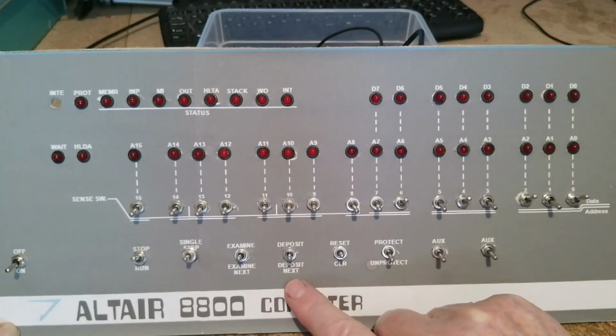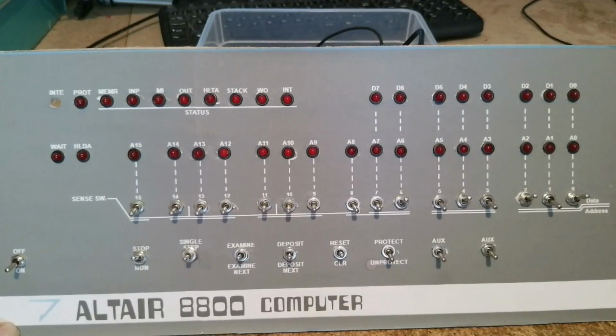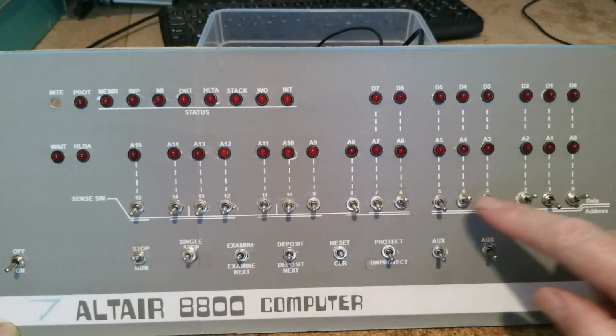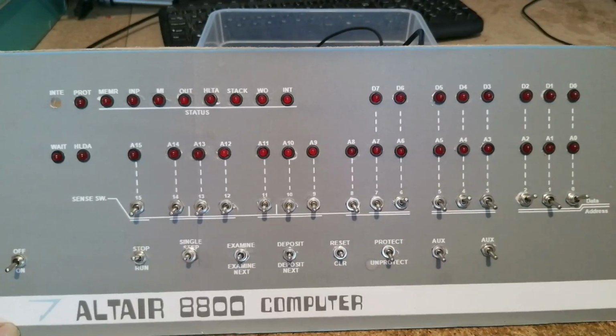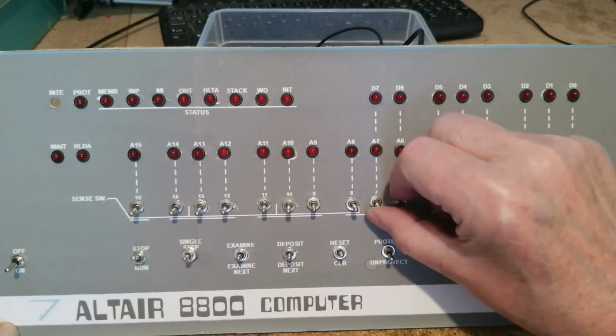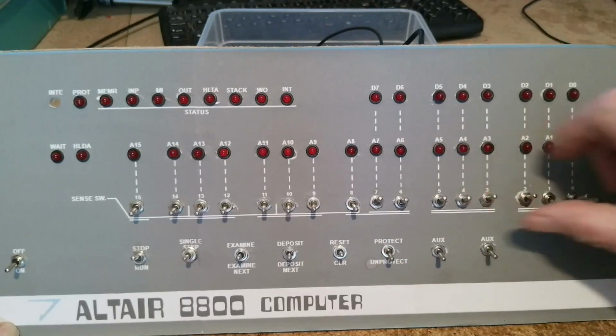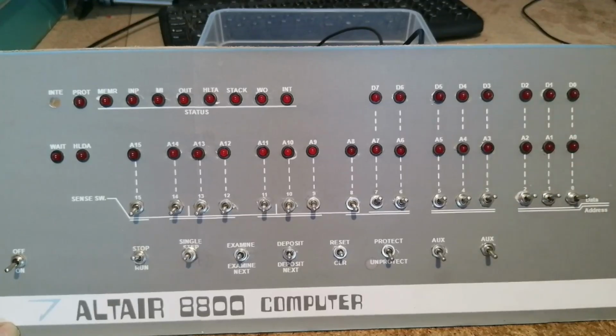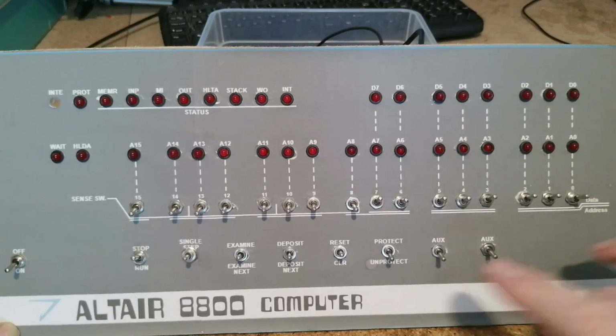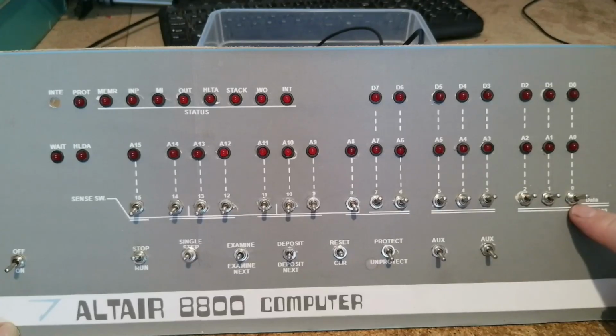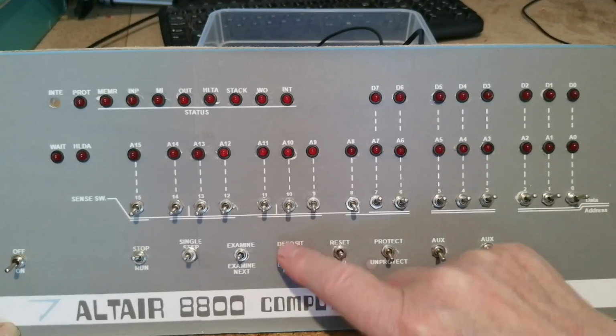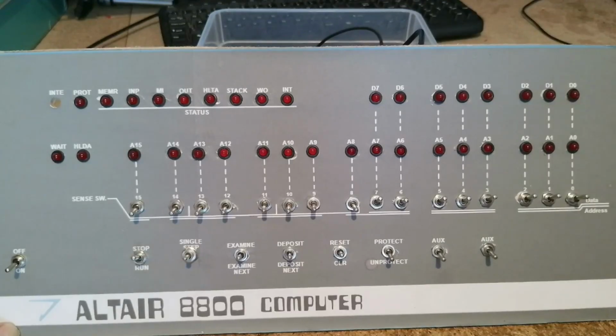Now that's useful because it automatically advances the memory location, and it writes the data from the switches. So if I then want to go and write all ones into the next location, I set the data up on these lower 8 switches and simply deposit next. And by this means we could enter small programs, because it obviously takes quite a long time to enter them.